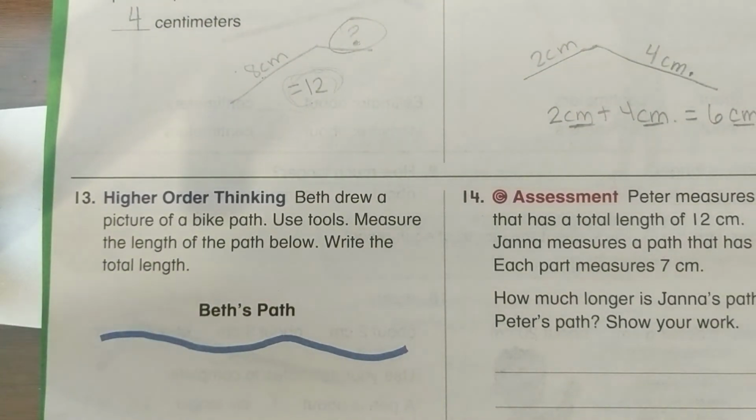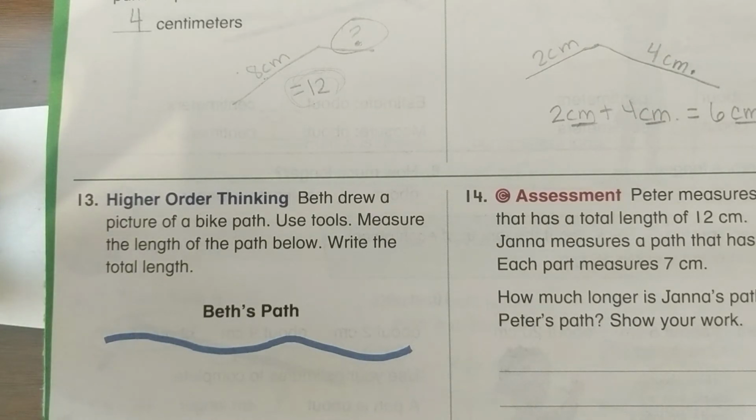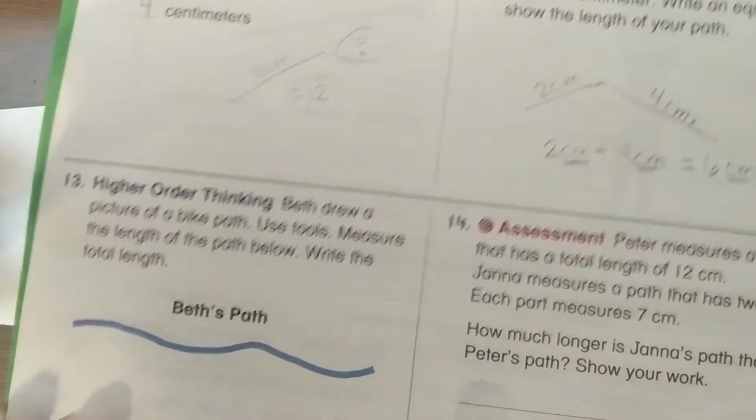Beth drew a picture of a bike path. Use tools and measure the length of the bike path. Write the total length. Okay, this is a little tricky because they're not quite straight. And actually our next chapter is going to talk about how to measure lines that are not straight. But for today, I'm going to do the best I can.